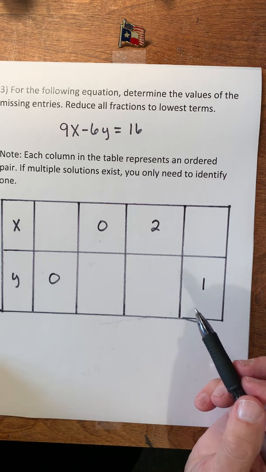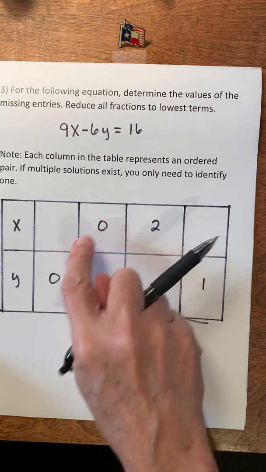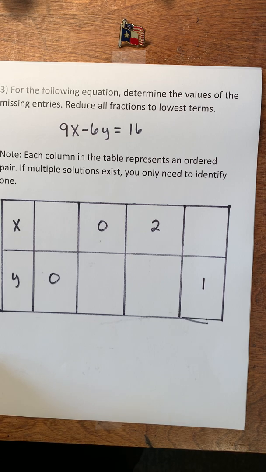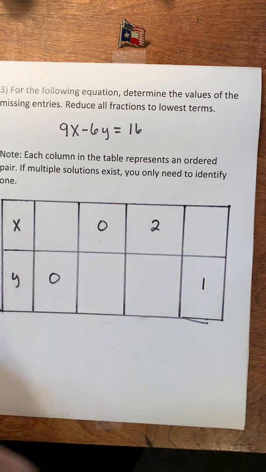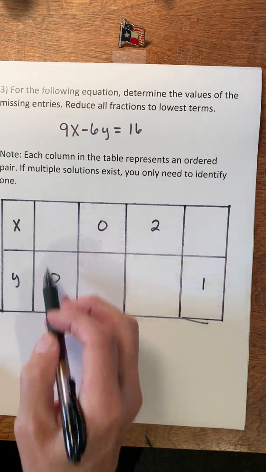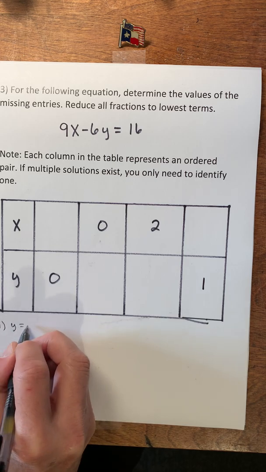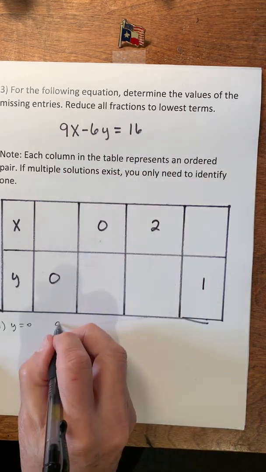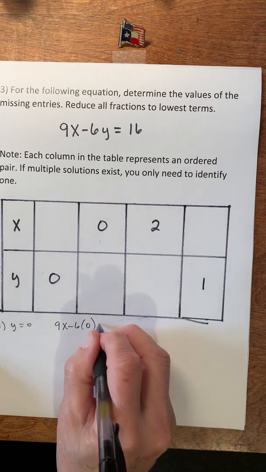All right, so here's the bottom line. In each of these ordered pairs, I am given either the x or the y, and I'm to find the other one. The simple way I do it is substitute what I got and solve for the missing variable. So in this first ordered pair right here, my y is 0. So in the place of y in my equation, I'm going to put 0.